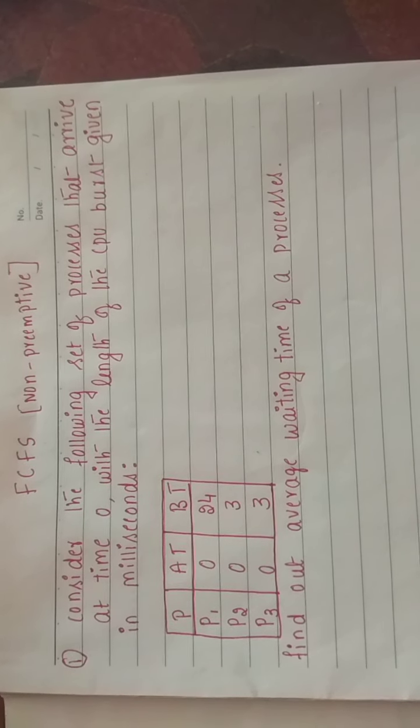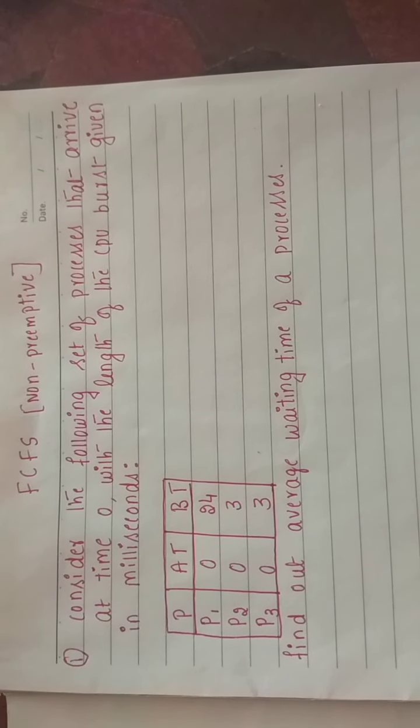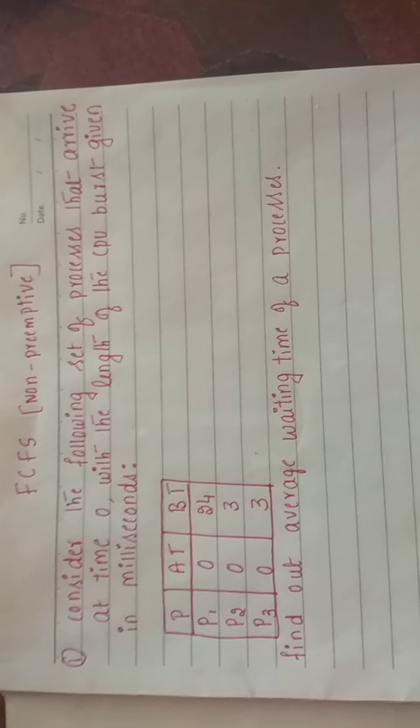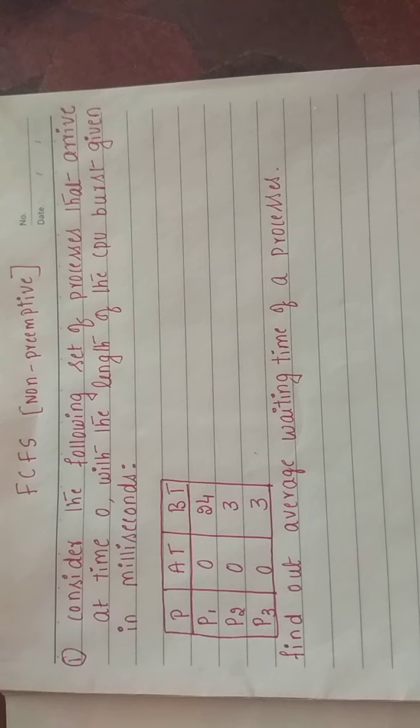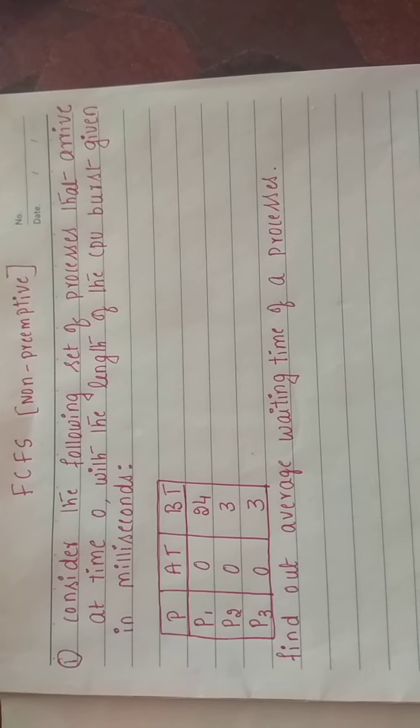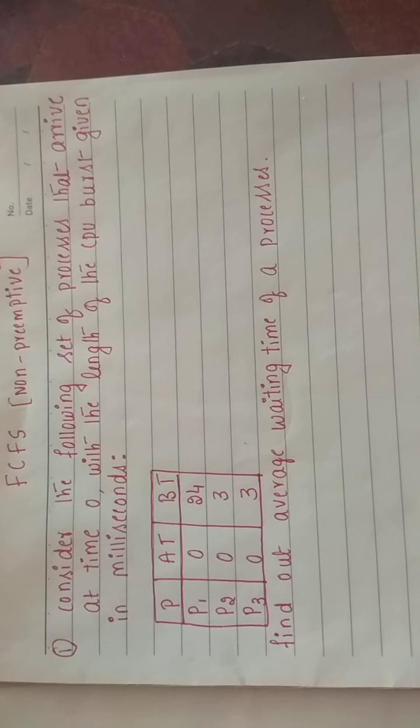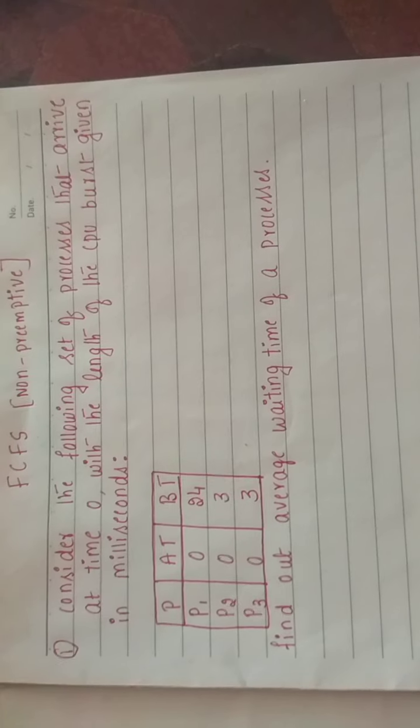In the table you can see P stands for process: P1, P2, P3. AT stands for arrival time, BT stands for burst time. So this is the given data, and he has asked us to find the average waiting time of the processes.